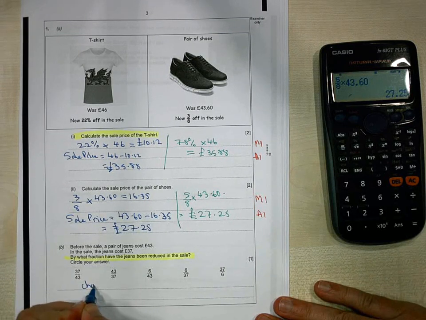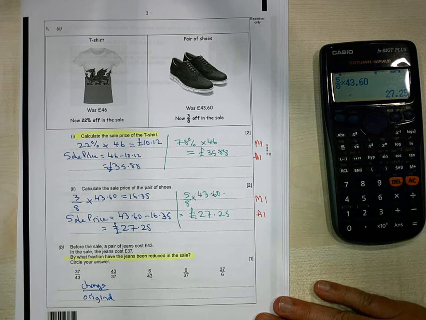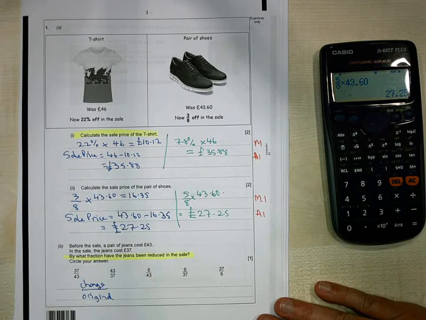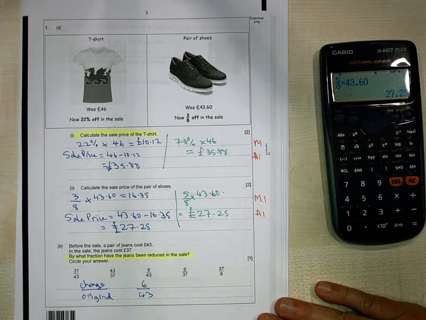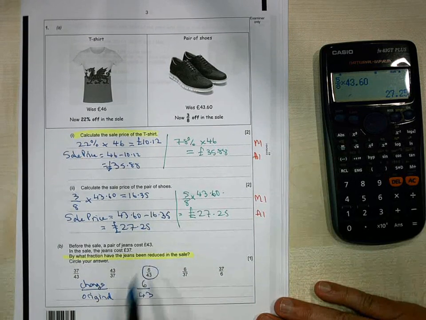So it's the change out of the original. And that would be the same whether it was an increase or a decrease. So as a fraction, it would be the change, which is 6, out of the original value, price, which is 43. So it's this one.